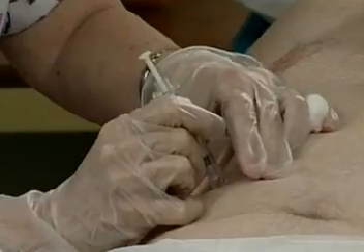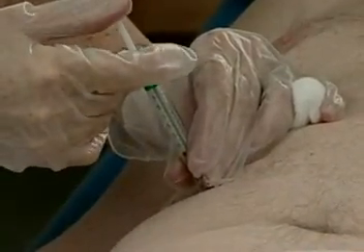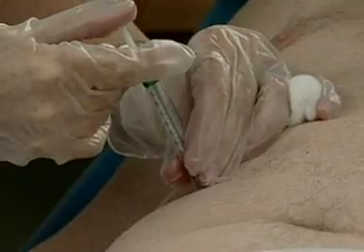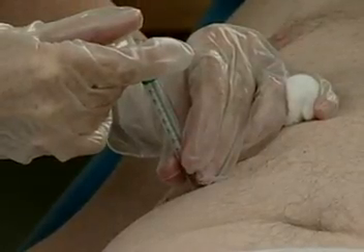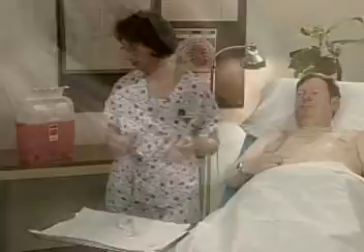Use a smooth darting action to insert the needle at a 90-degree angle in the middle of the pinch. Release the pinched tissue, stabilize the syringe, and inject the medication. Withdraw the needle, cover the site, and massage. Safely dispose of the syringe.